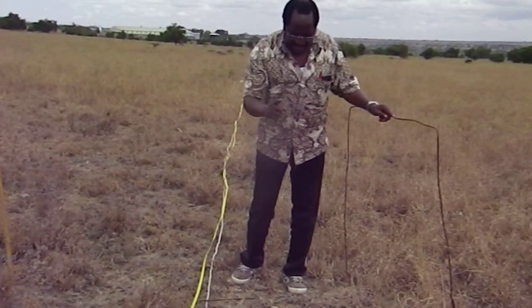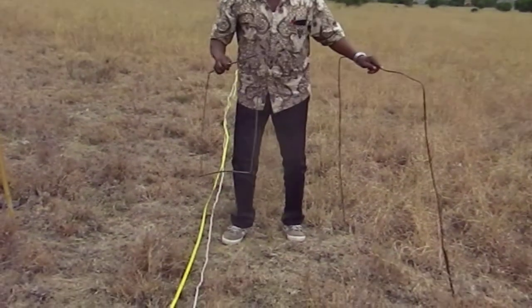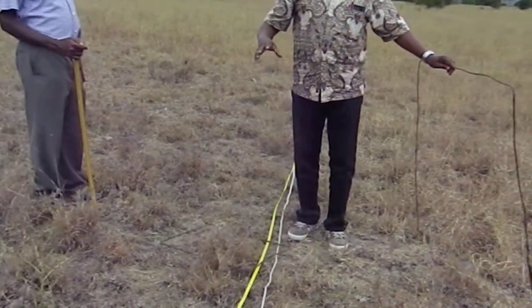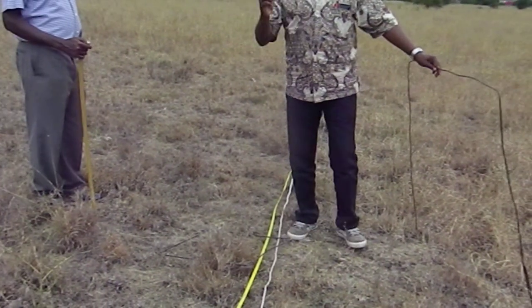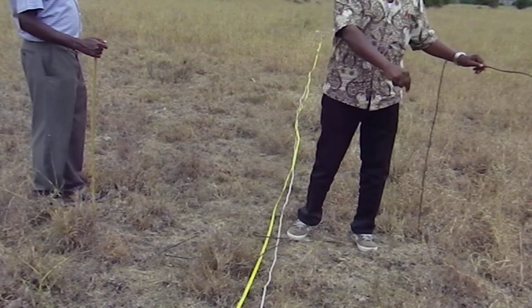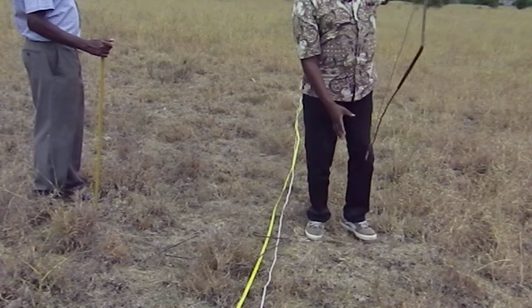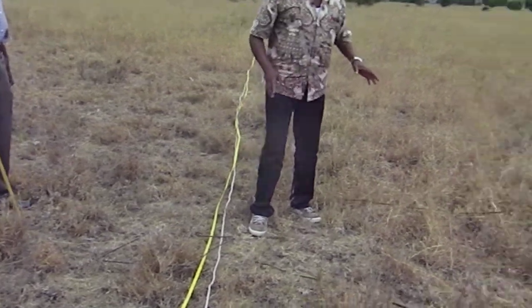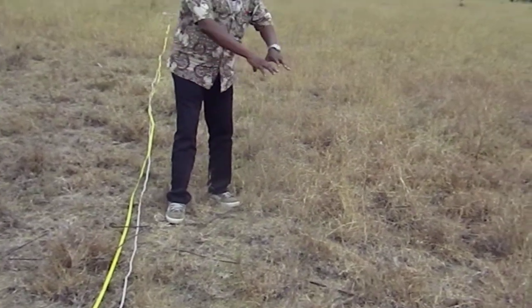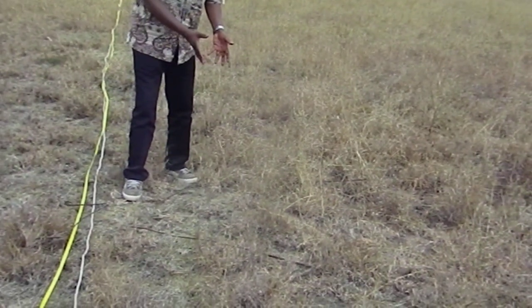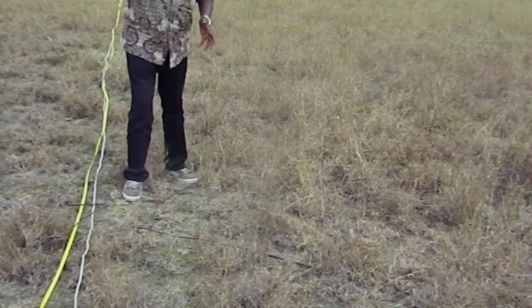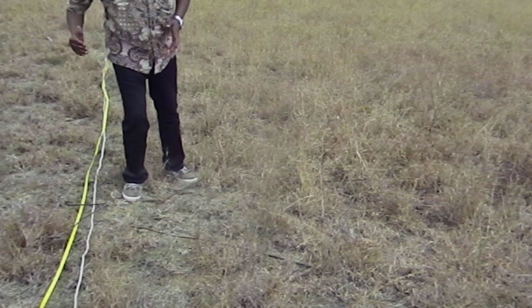You realize that if you increase this size, you are going to get 10 more species which were not in the smaller quadrant. If you use even this bigger one, you may realize that you get all species and no additional extra species which you could get from these ones.